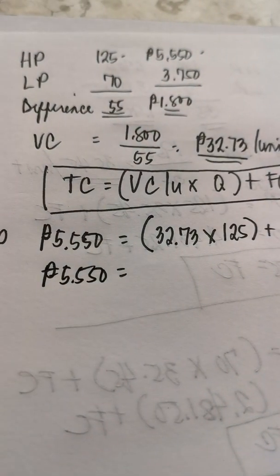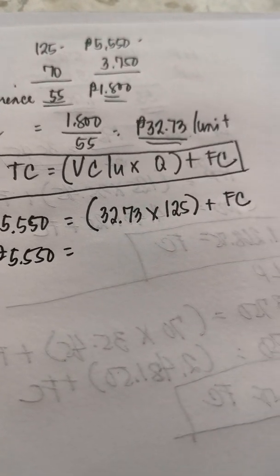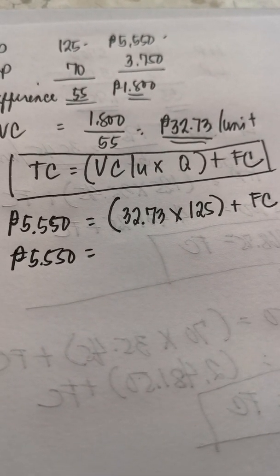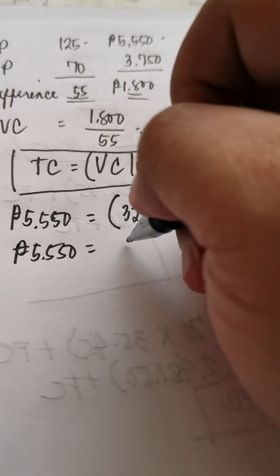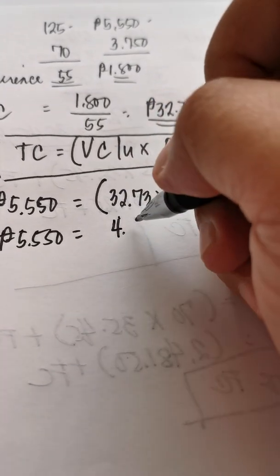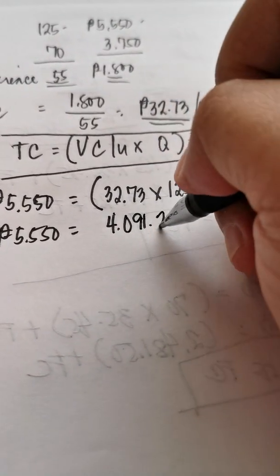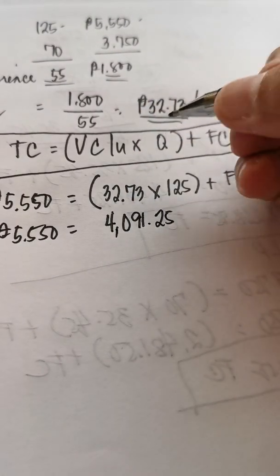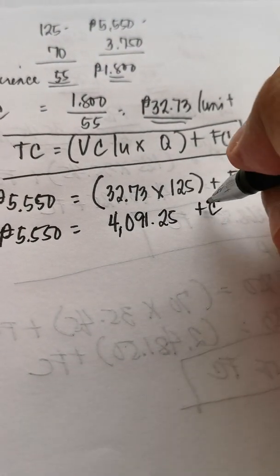So therefore, we will compute now. 32.73 multiplied by 125 is 4,091.25, plus the fixed cost.